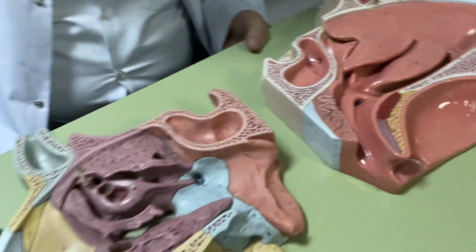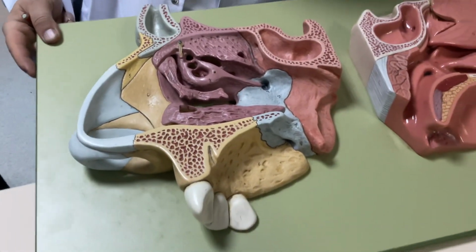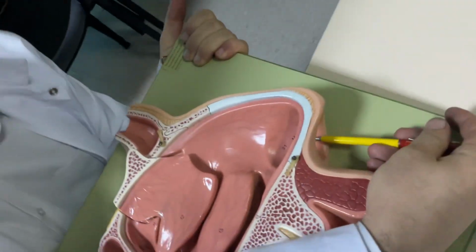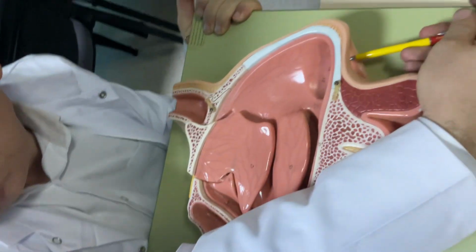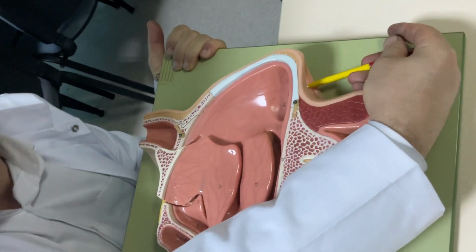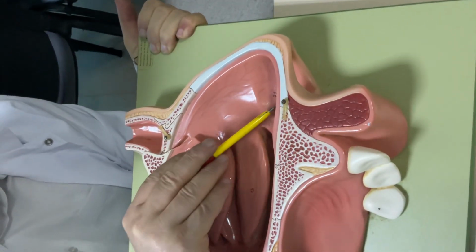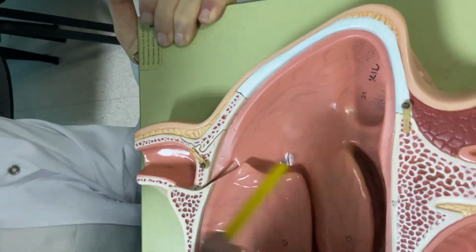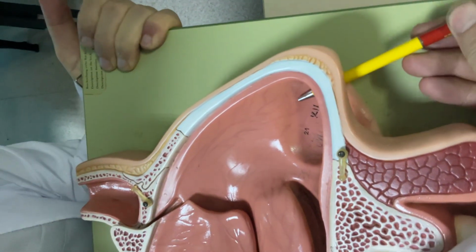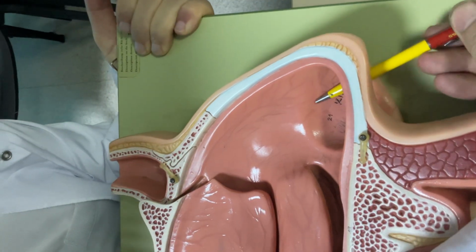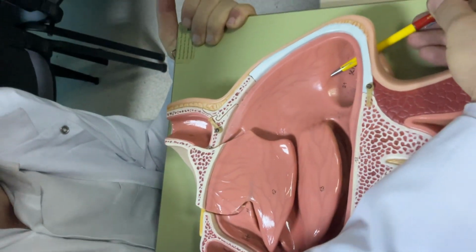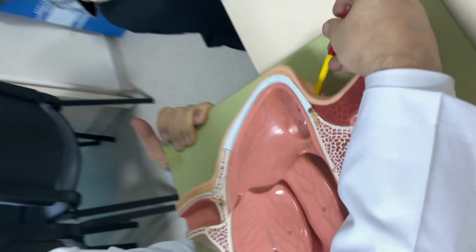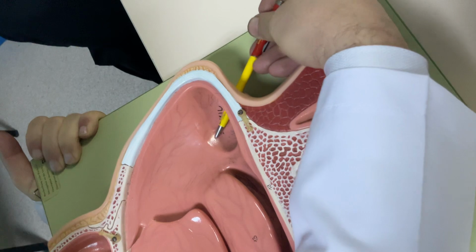Okay, let me point out another thing here. You see this one here? You call this one nares, or the nostril, anterior nasal aperture. And here is the limen nasi. Till the limen, this area is the nasal vestibule, you see, covered by skin. Here we have coarse hairs called vibrissae right here.